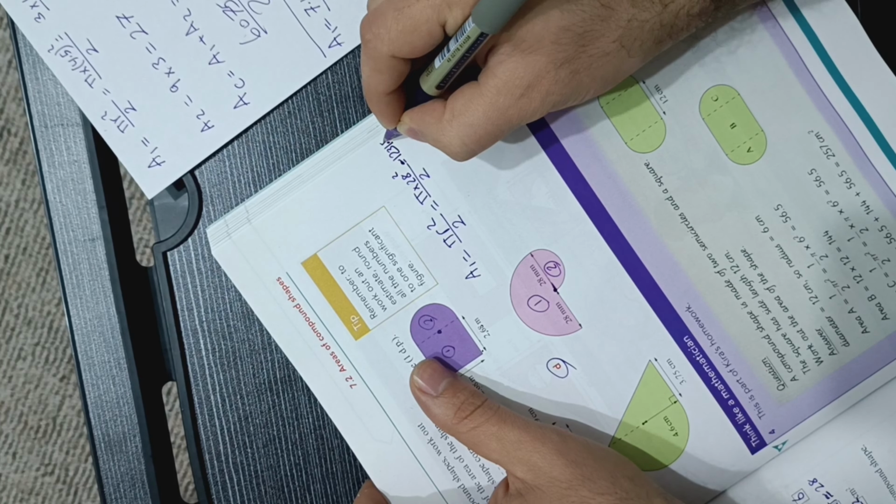How about the area of the second one? So pi r squared over 2. Again, pi is the same, but the radius of this smaller semicircle is half of this 28, which is 14. So 14 squared over 2.